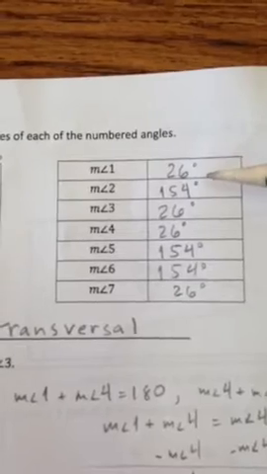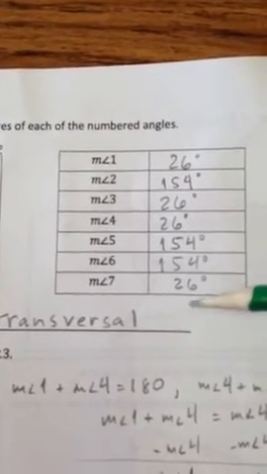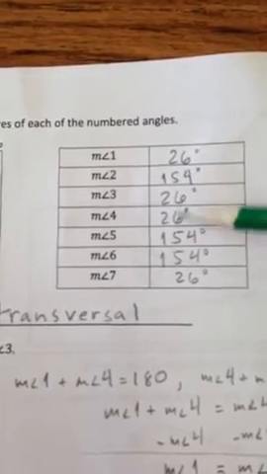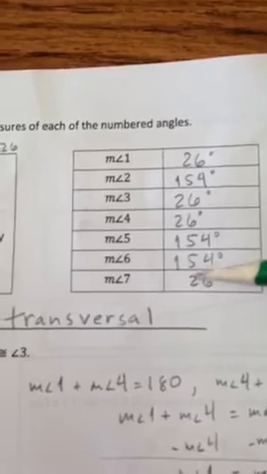So this is how the chart breaks down. And so I don't have to read all of these off. 26, 154. Everything that's obtuse is 154, and everything that's acute is 26.